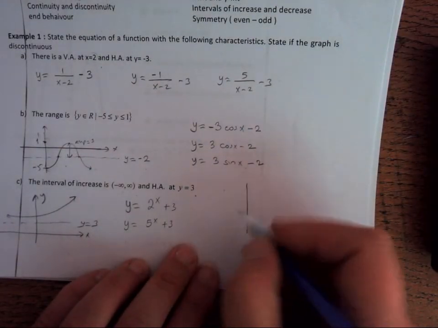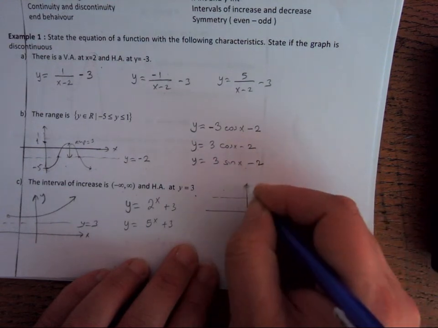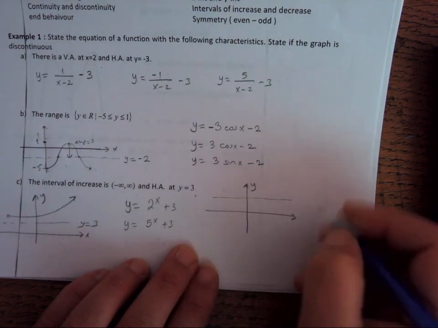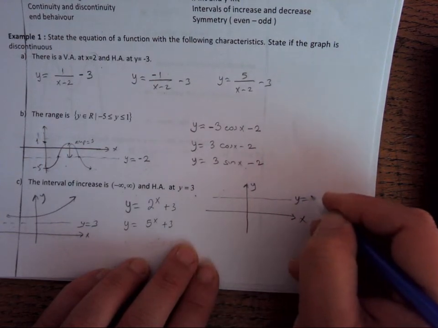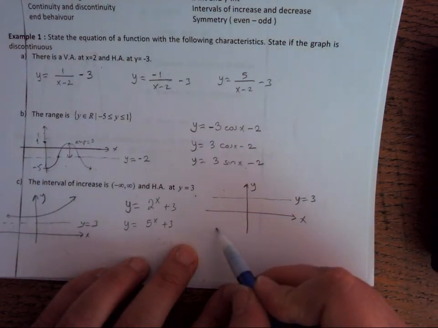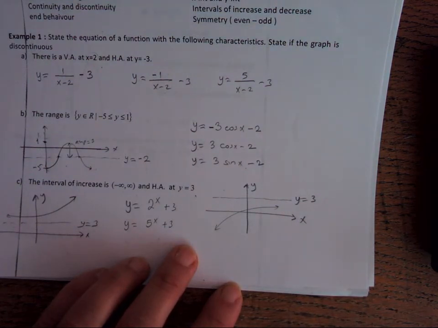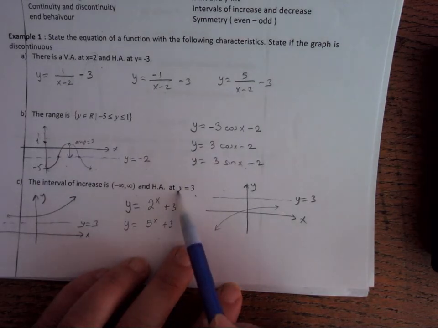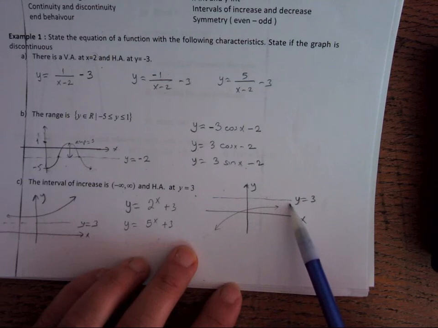How about if you had this? When you write it, you want to pick the most simple one. You don't want to write something that is complicated. But how about if it was like this? Is this graph okay based on the given condition? There is a horizontal asymptote at y equals 3, and it is increasing at all times. So it looks like this is fine.